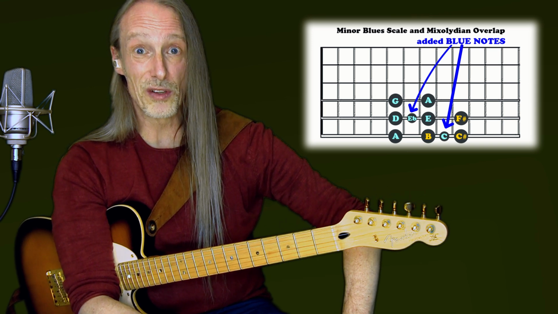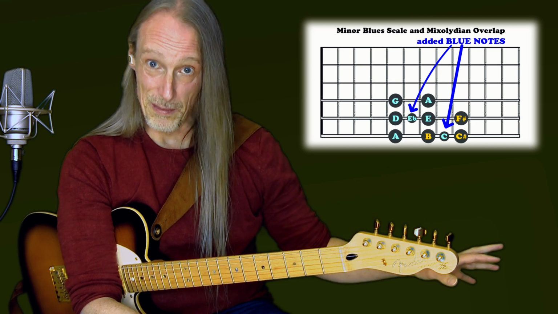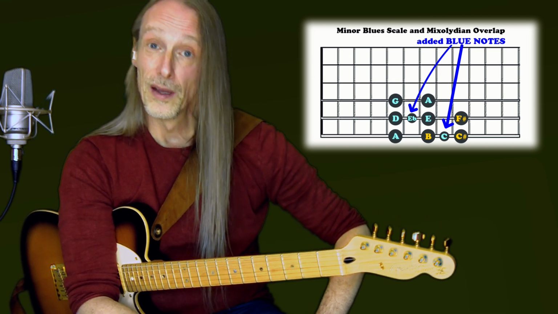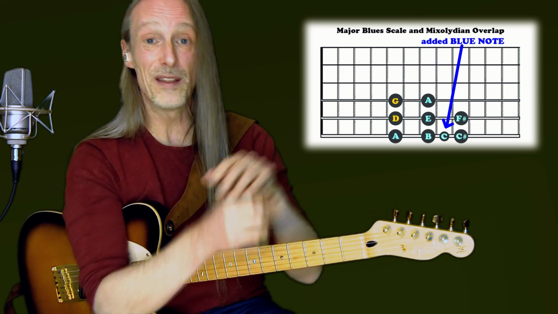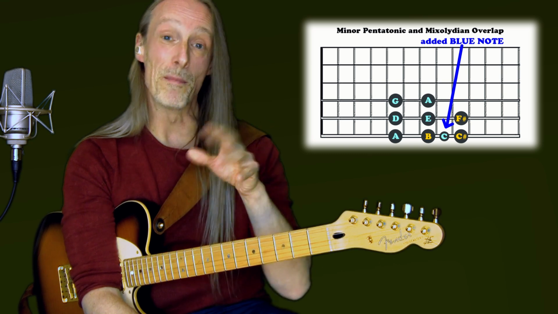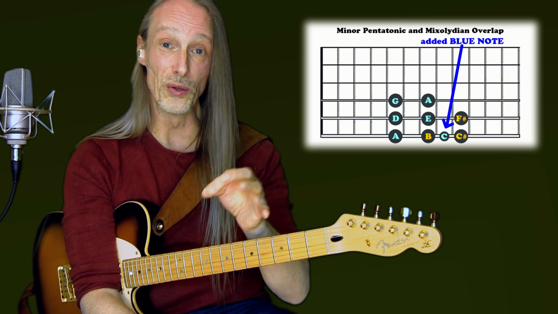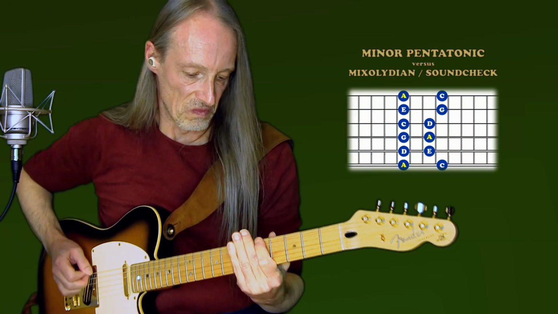And let me also demonstrate this to you. I'm gonna play over a Mixolydian backing track, and I'm gonna switch between the minor blues scale and the major version of the blues scale. I first start simply playing the minor pentatonic scale, just to show you that already this sounds really bluesy.